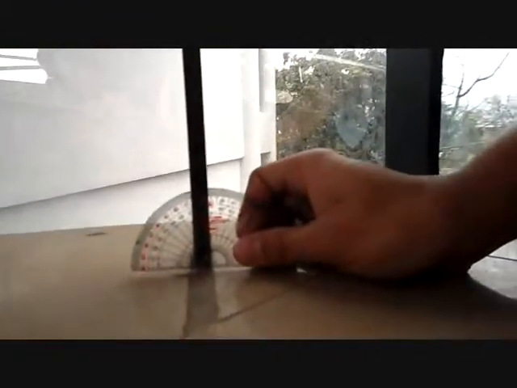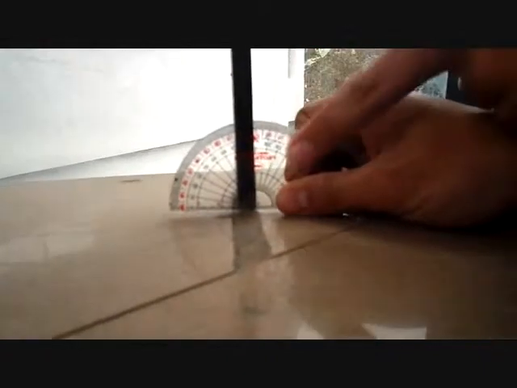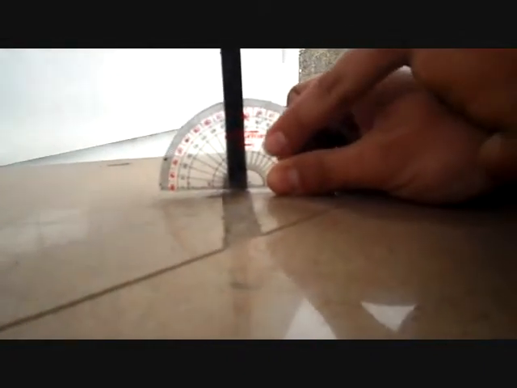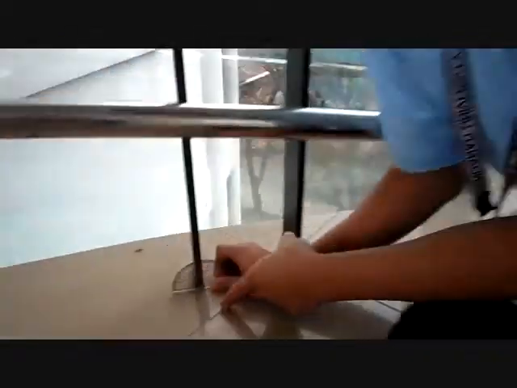So I have the protractor. Okay, if we put the protractor on the floor, we can see there that it forms a 90-degree angle. So therefore we can say that this line is perpendicular to the floor. True with this other line also. So we can say that these two lines are perpendicular to the floor.